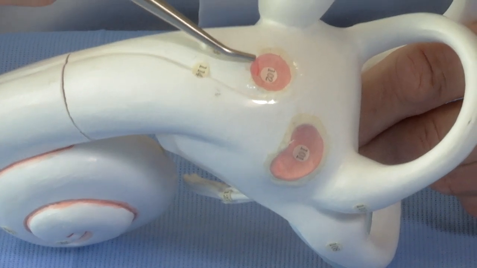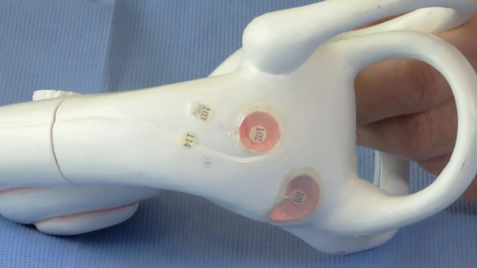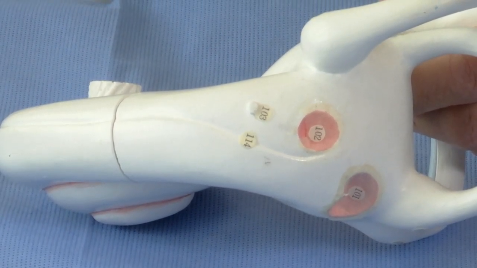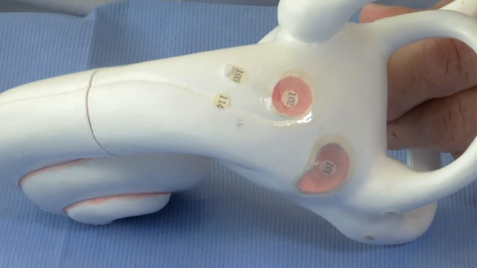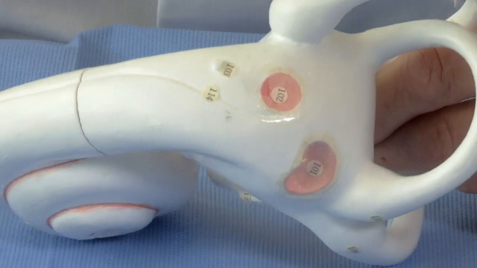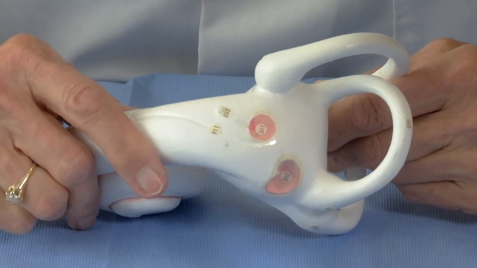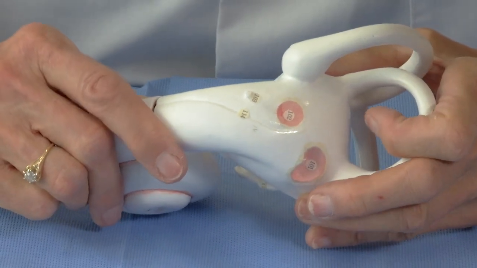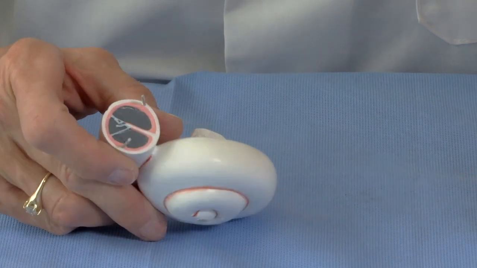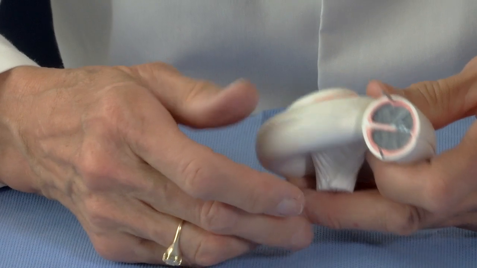Perhaps of interest is the fact that through this round window is where an electrode is placed when a cochlear implant is performed in order to stimulate artificially the nerve that remains after hair cell loss. Now, let's go and see how this fluid affects the cochlea itself. So now I'm taking apart and we're looking at a cross-section of the cochlea.